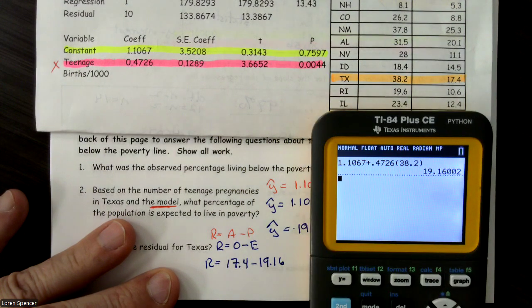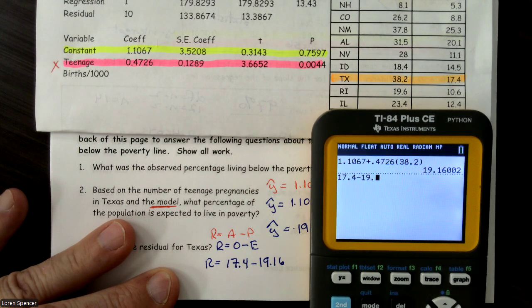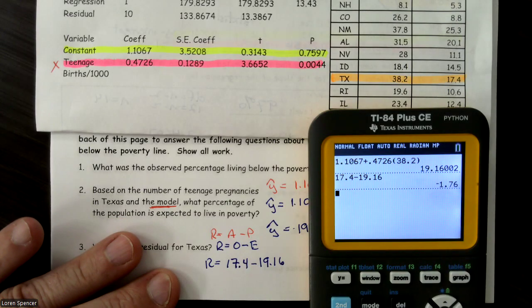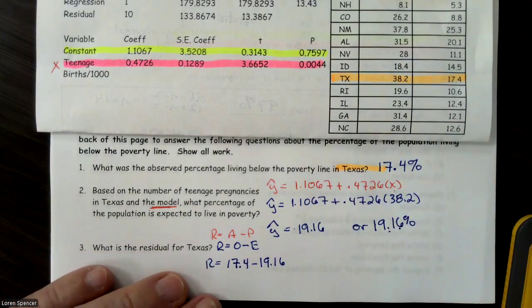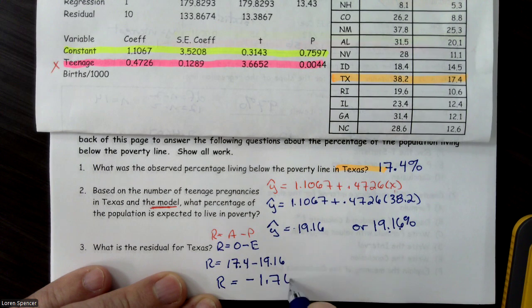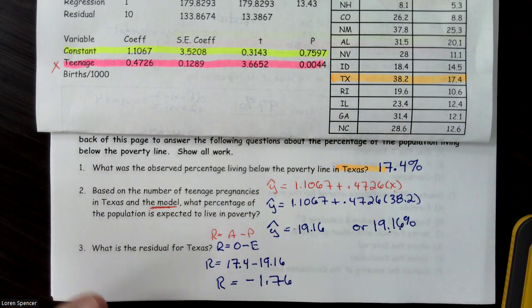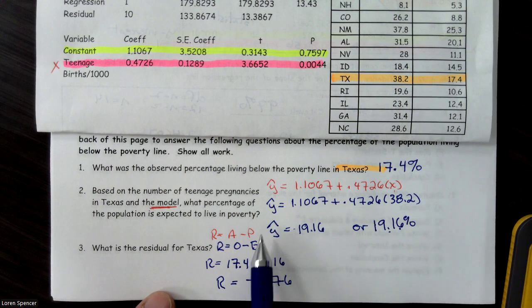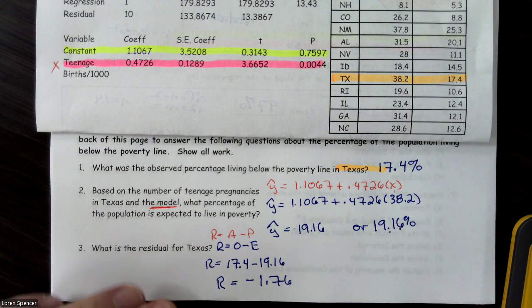17.4 minus 19.16 gives us a residual of negative 1.76. So that was for Texas, and that's our residual. Remember, it's actual, which was 17.4%, minus our predicted, which was 19.16.